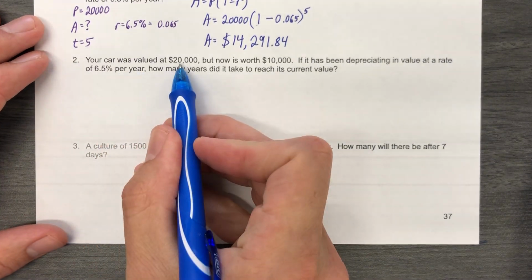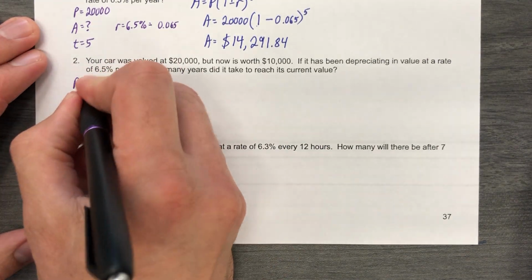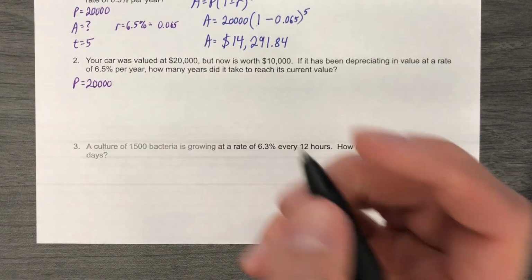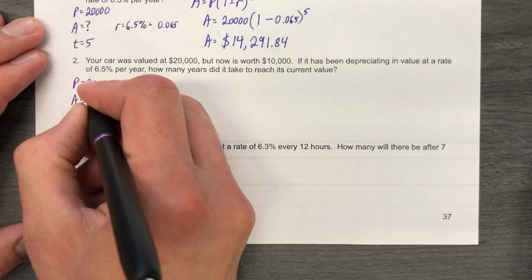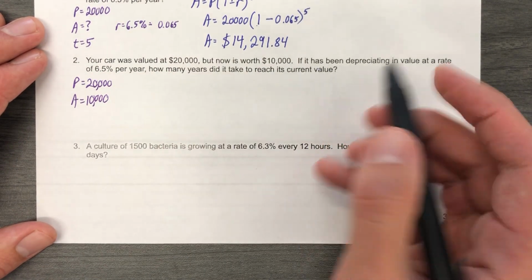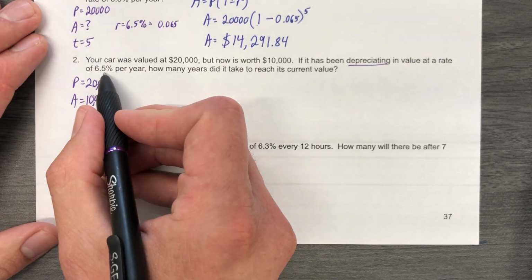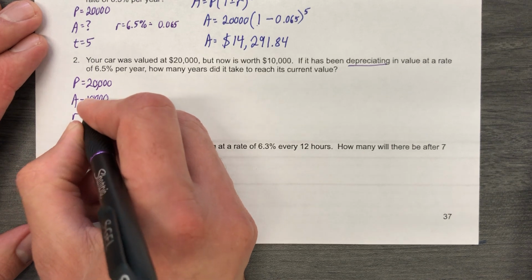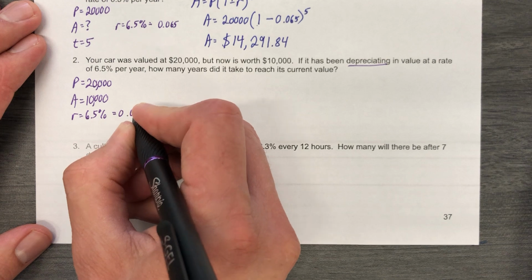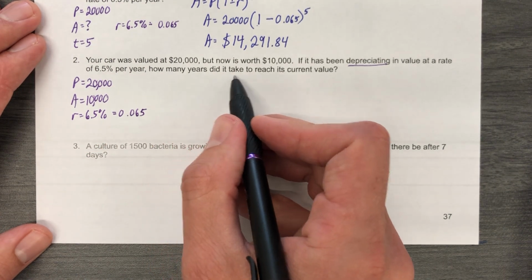Okay, now things change. Your car was valued at $20,000. That's the original amount. Let's just go ahead and start writing. So P equals 20,000. But now it's worth 10,000. That is the amount after time has elapsed. Put commas if you want to. If it has been decreasing in value at a rate of 6.5% per year, so my rate is 6.5%. That was a waste of time. Let's move the decimal 2 places to the left. There we go. How many years did it take?